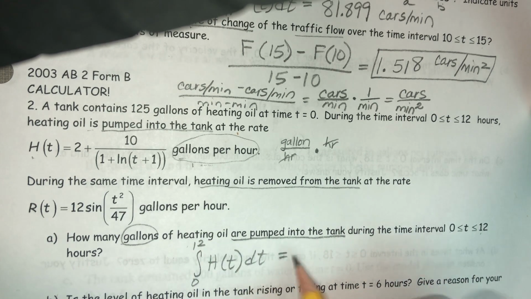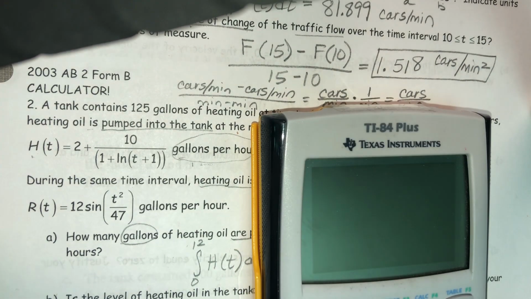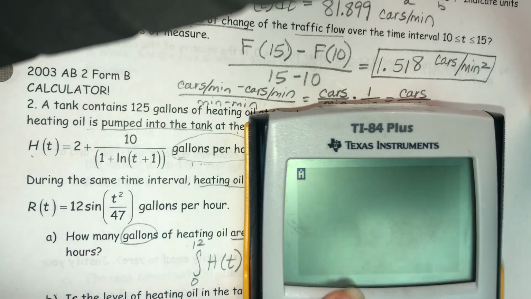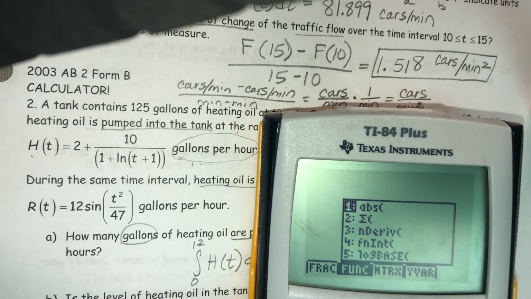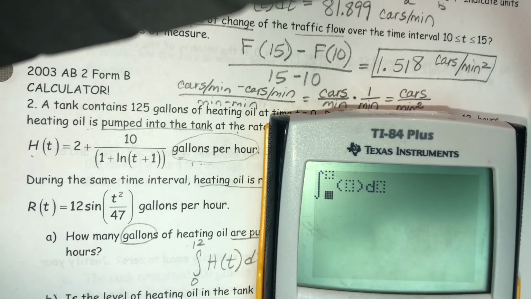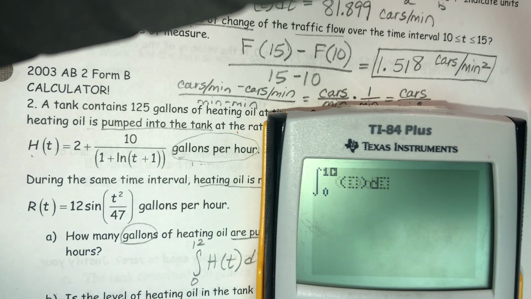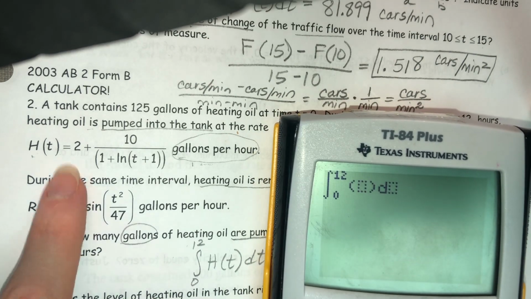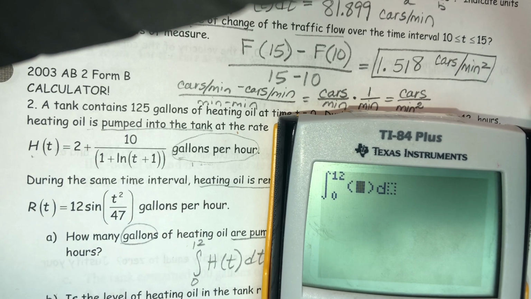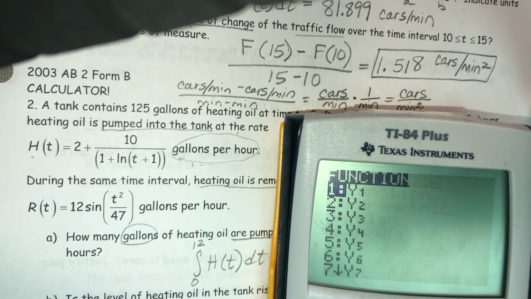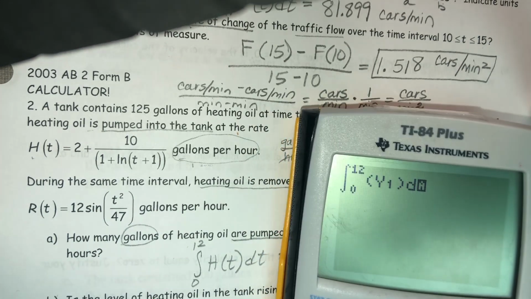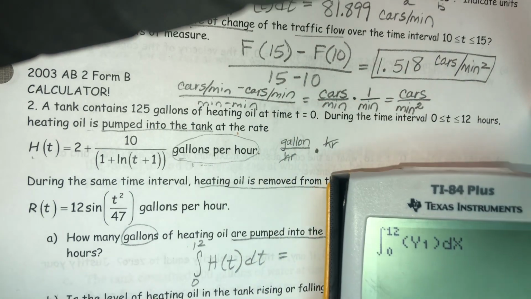dt. So now I'm going to go to my home screen, and I'm going to go alpha window, option 4 for function integration, 0 to 12. And h of t is my y1 because it's the first one that appears in the problem. So Vars, Y vars, function 1, dx. And then I'm going to press enter.